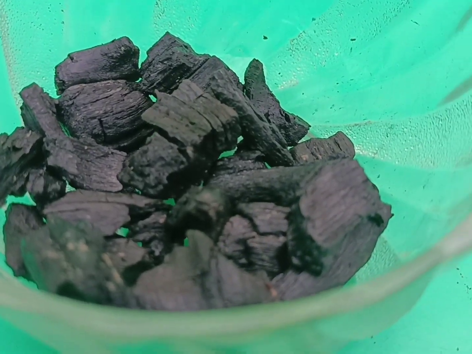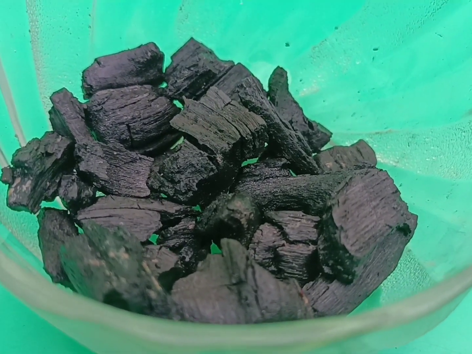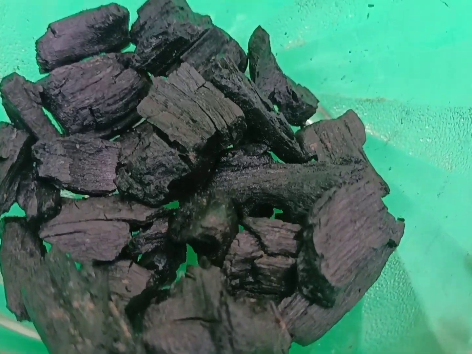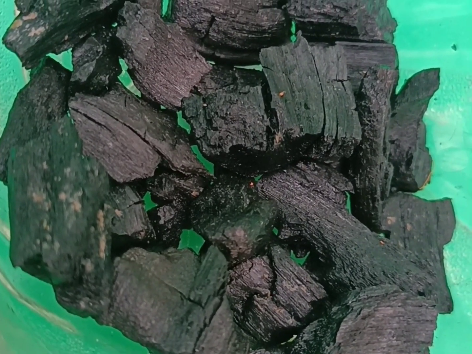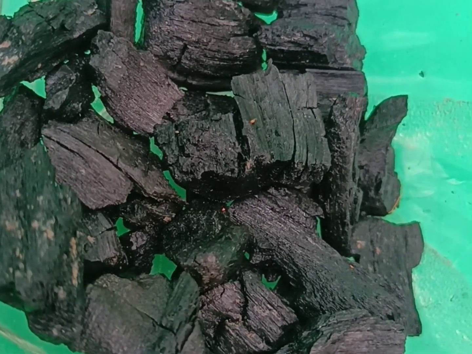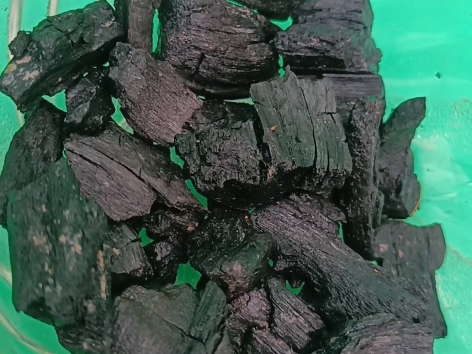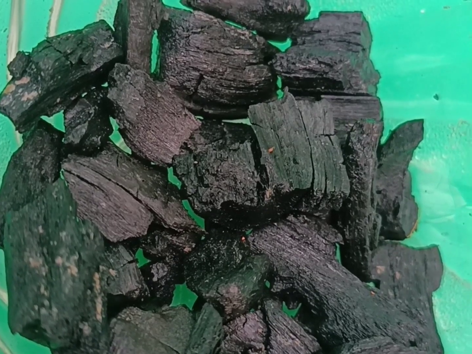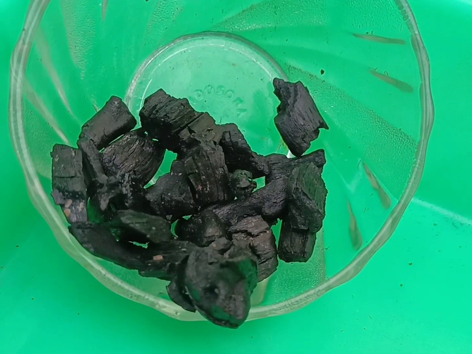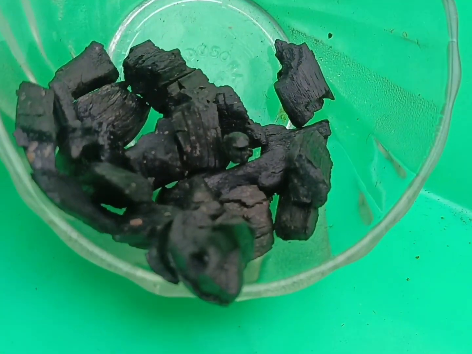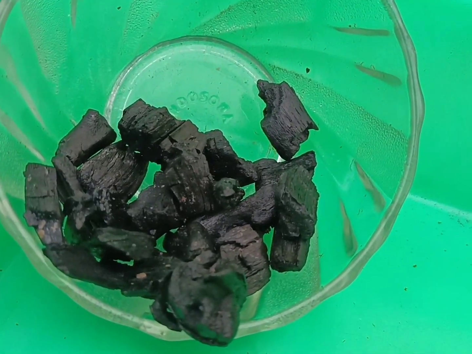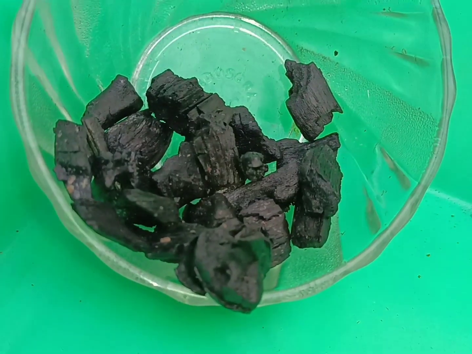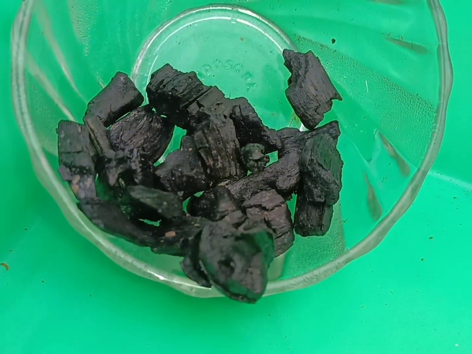This charcoal has tiny pores. So once we apply it to the soil, the pores will allow air to diffuse into the soil. And also these pores absorb nutrients and water from the soil and supply them to the plants later. Unlike other fertilizer, charcoal is very stable.